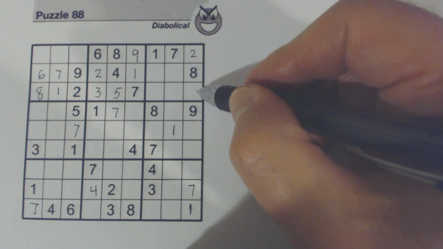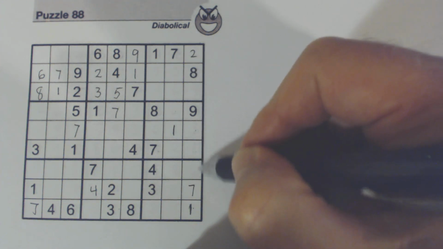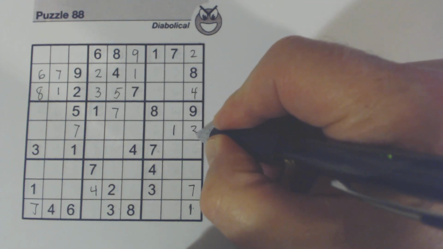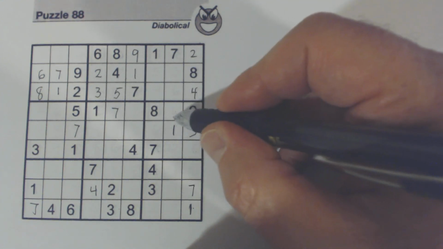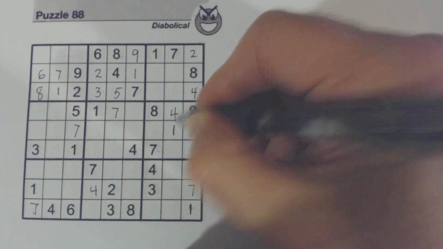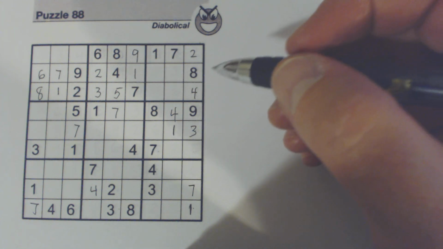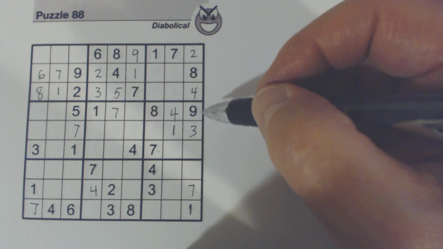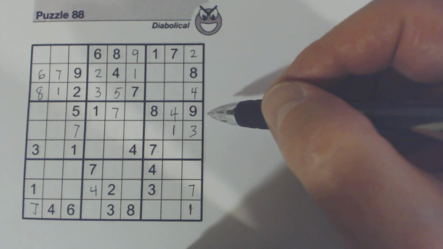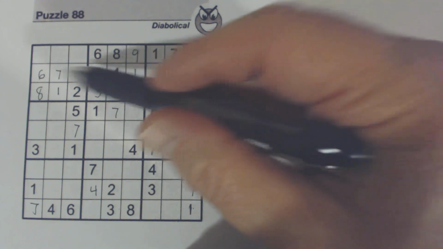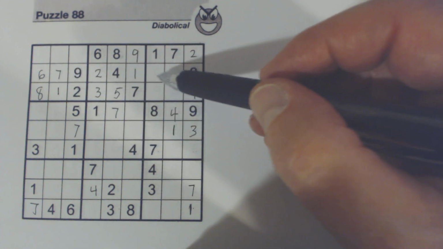Alright, now remember we have 3, 4 twins there, 5, 6 twins, and we've got a 3 there, so we can solve those. And we had 3, 4 twins here, so we can solve that also. Alright, now we've only got 2 numbers here.